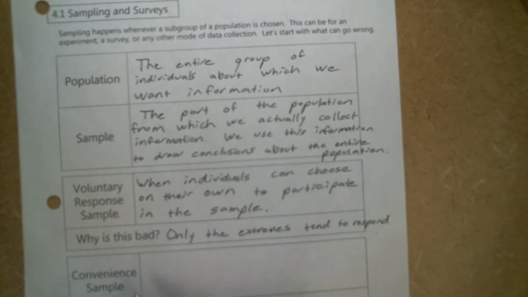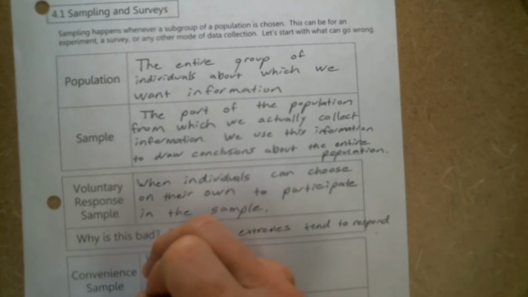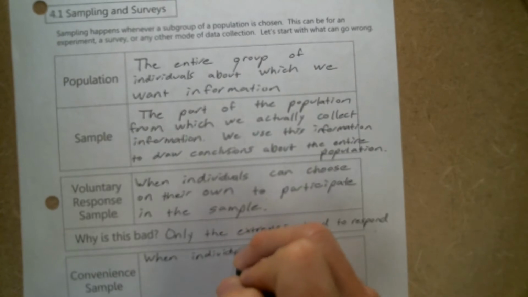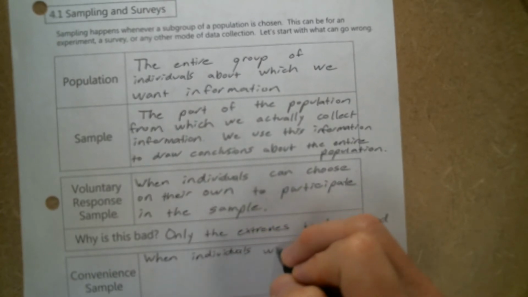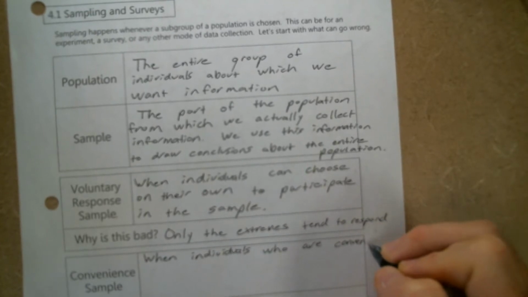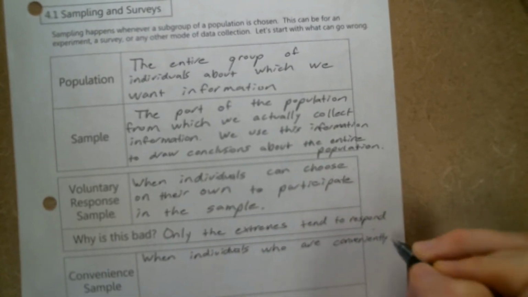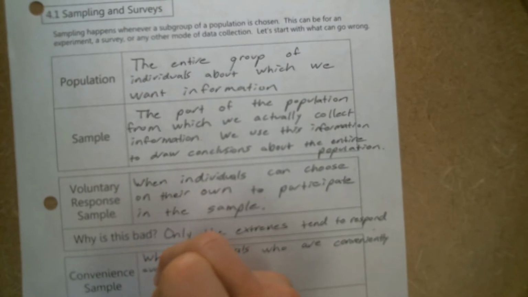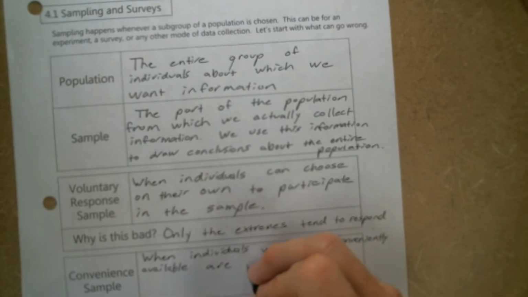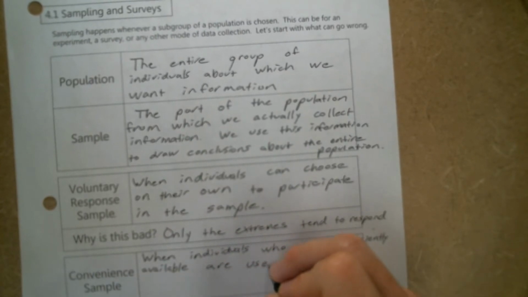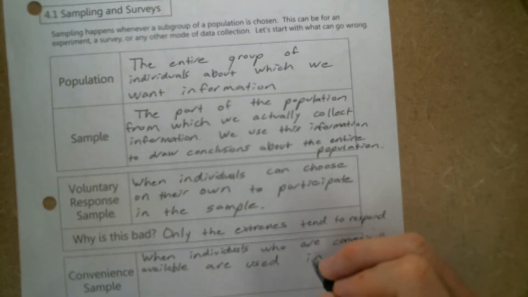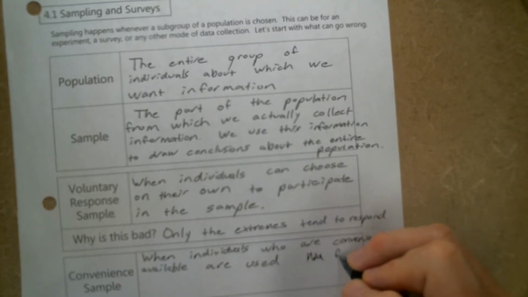All right. Second, convenience sample. This is when individuals who are conveniently available are used for your sample.